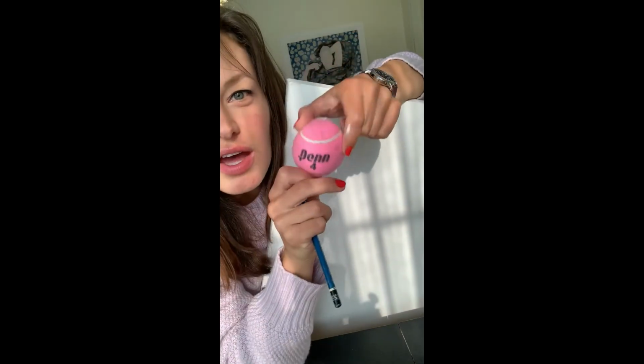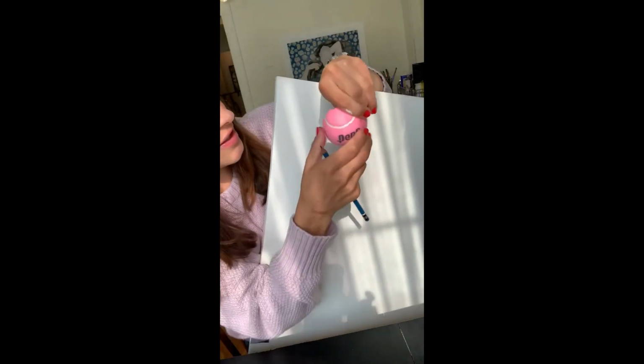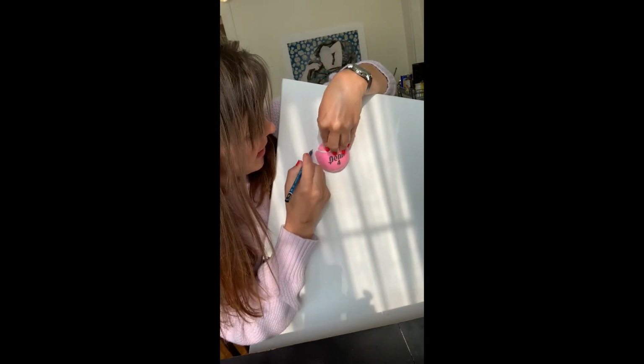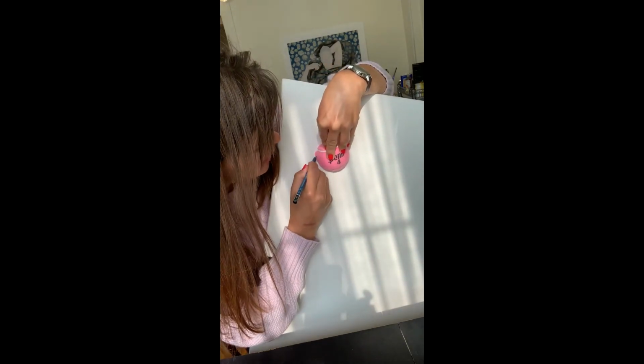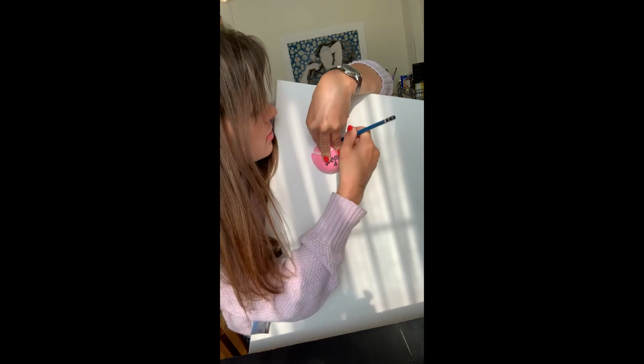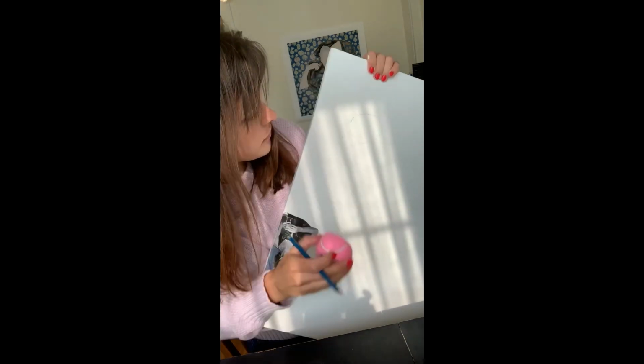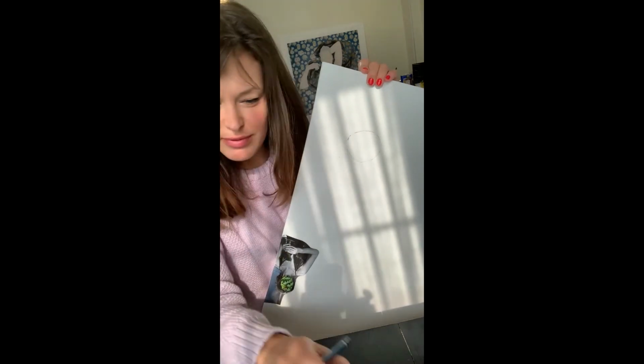All right, I've got my half tennis ball that's going to look like it's coming out of the canvas. So I have a thought about how to make that happen. I'm going to trace around it. I always thought the inside of a tennis ball would be full of rubber bands. Don't know why I thought that. And I'm going to cut this out. I'll be right back.